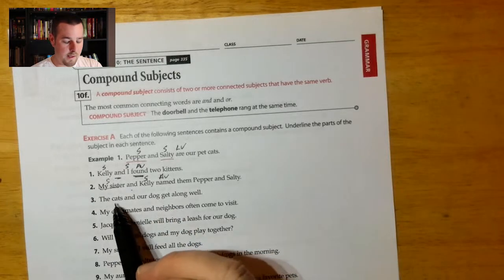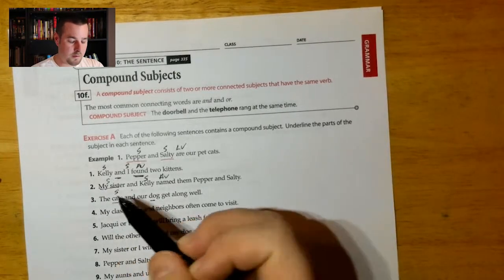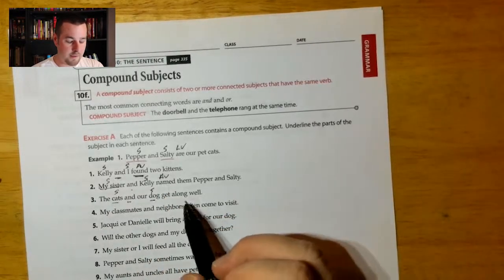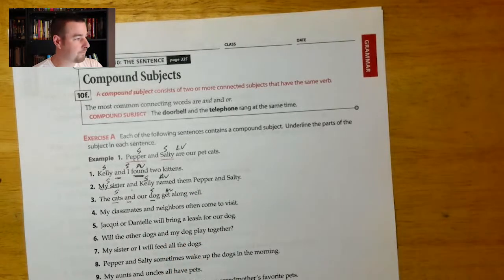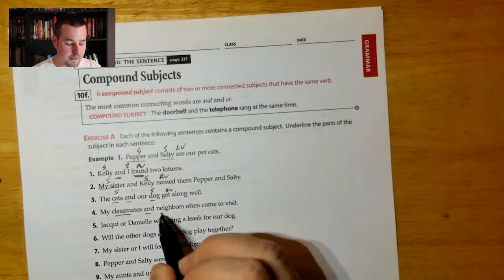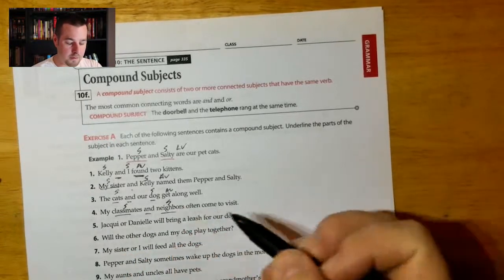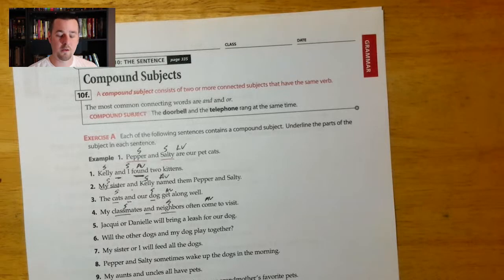Number 3, cats and dogs get along. So there's our subject, and there's our verb right there. All right, now number 4, my classmates and neighbors often come to visit. Classmates and neighbors, both subjects, and they often come right there. All right, so again, compound subjects are just very, very simple. They are usually combined together with and or or.